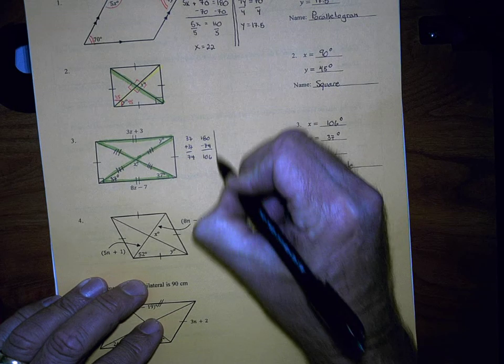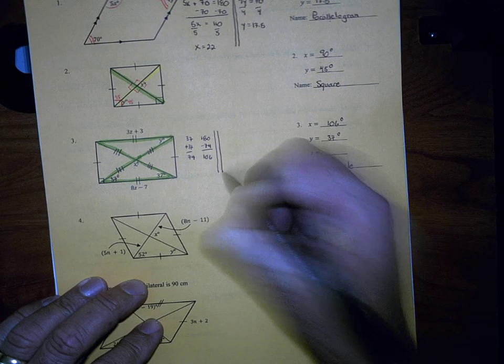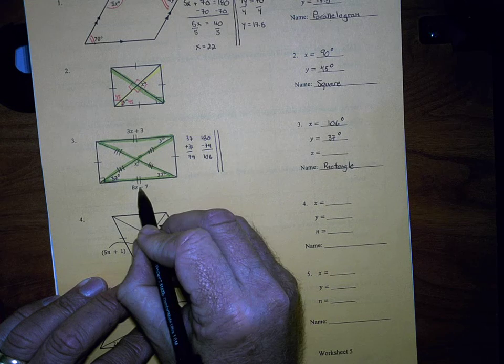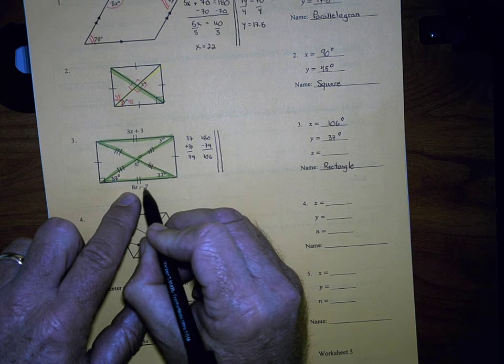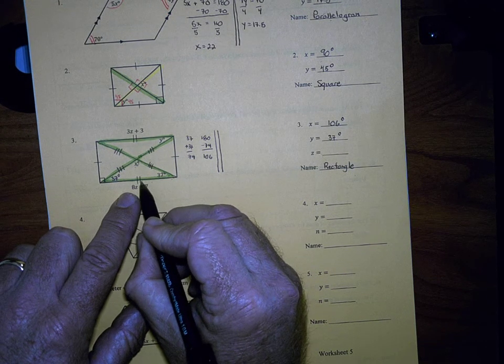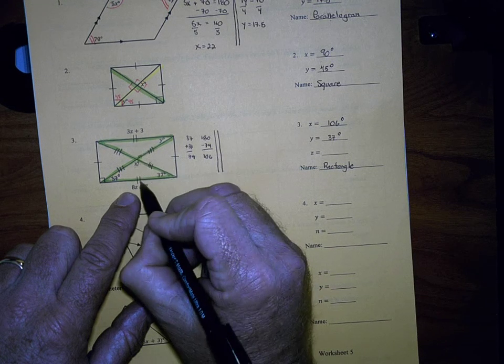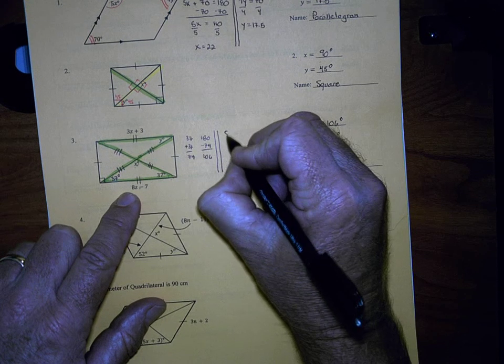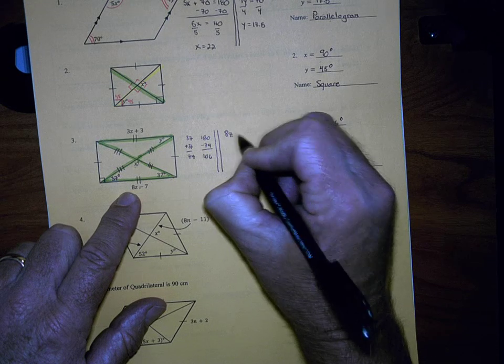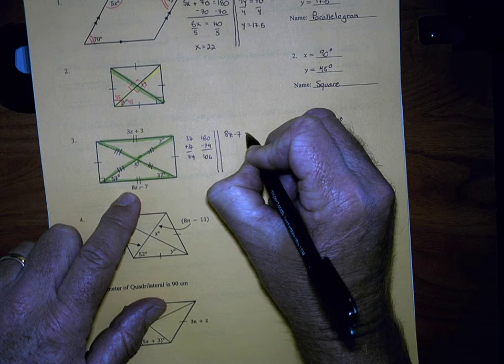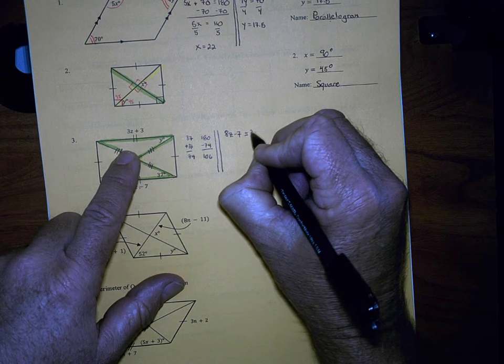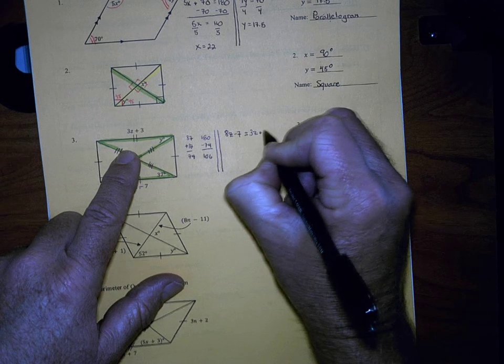Okay, now to find z, what we would do is write an equation. So this bottom side is 8z minus 7, and it's got 2 marks, and the top side, which has 2 marks, indicates that these two sides are equal. So the equation that you would use to solve for z would be 8z minus 7 is equal to the top side, which is 3z plus 3.